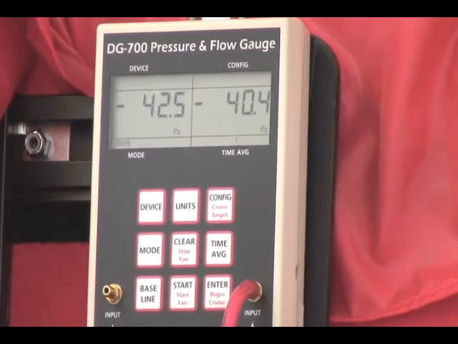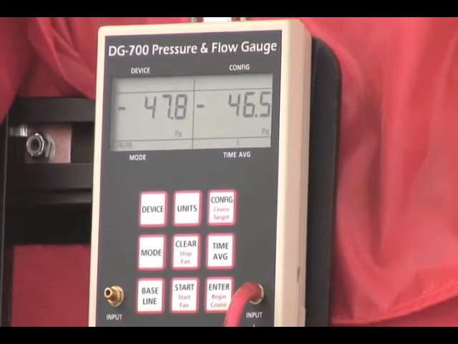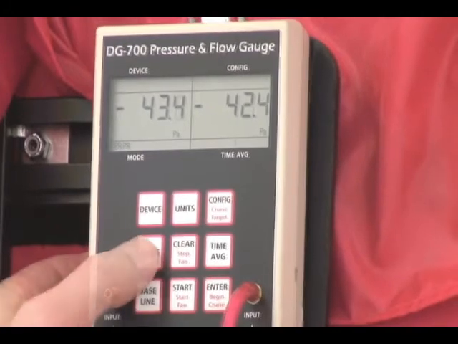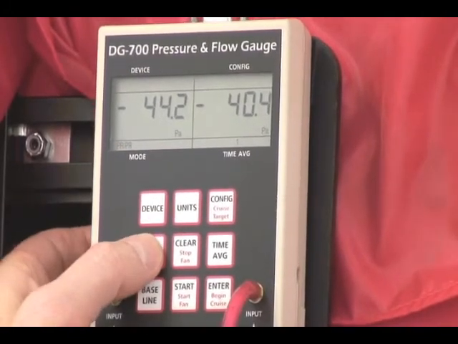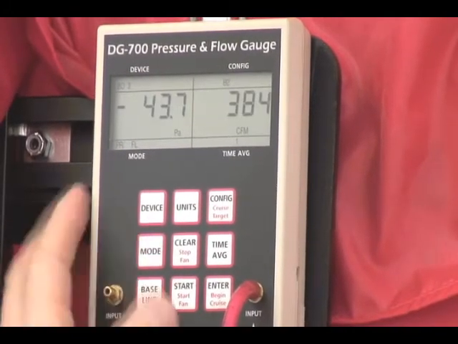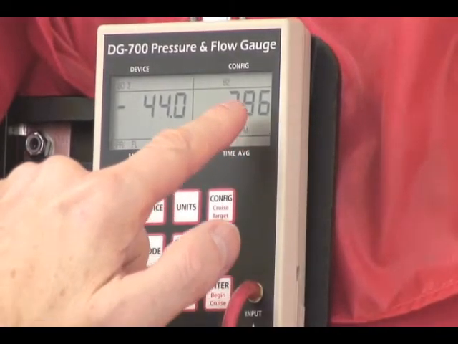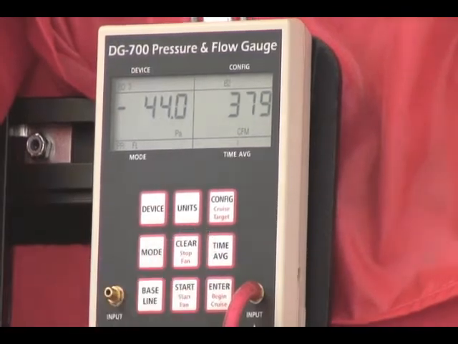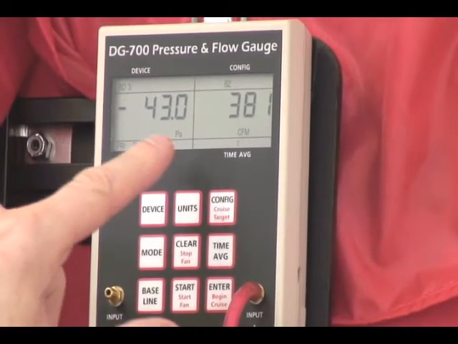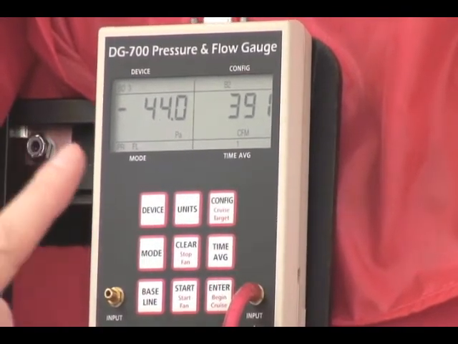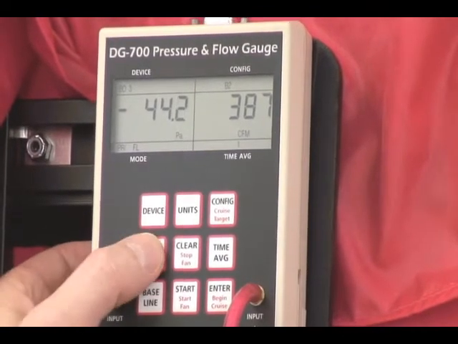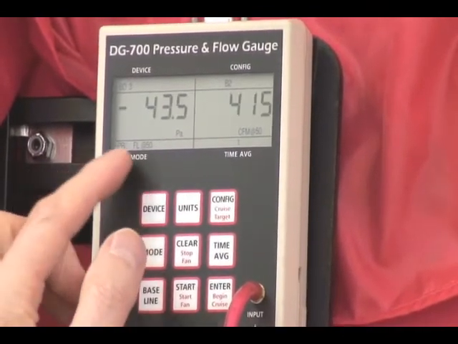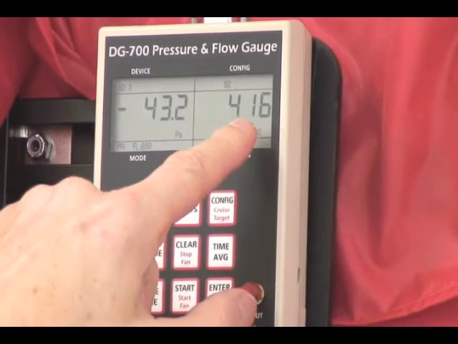We're trying to achieve 50 pascals, but let's say we don't quite achieve 50 pascals. Change the mode to pressure flow, and there's our flow in CFM, 386 CFM. That's the flow at 44 pascals. If we want to know what the flow is at 50 pascals, we change the mode to flow at 50. It's now extrapolated to 50.